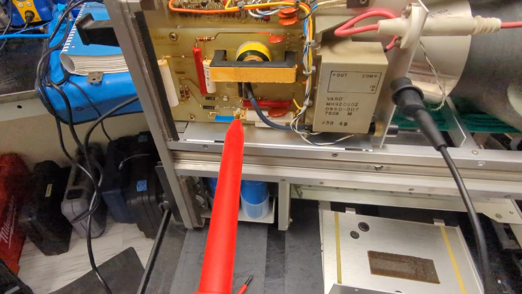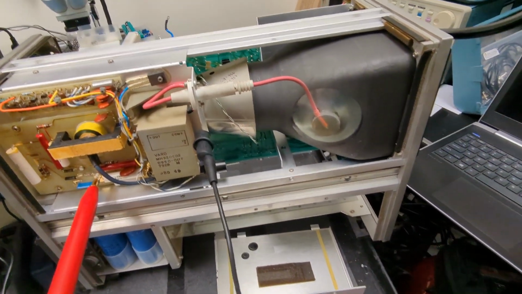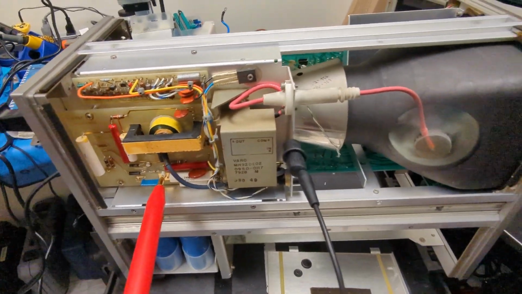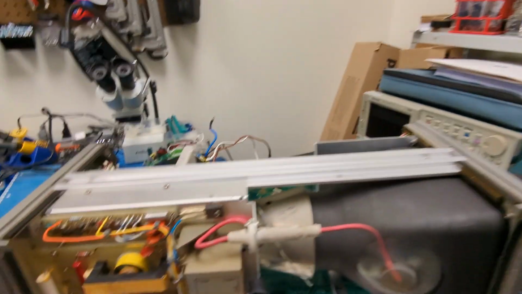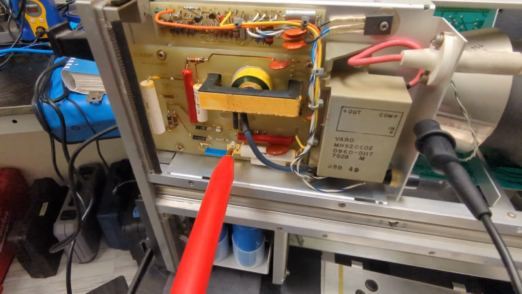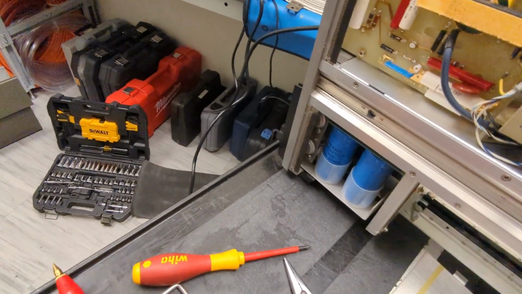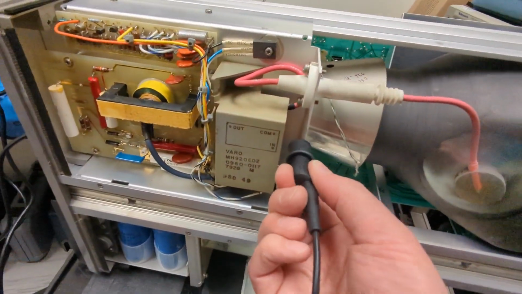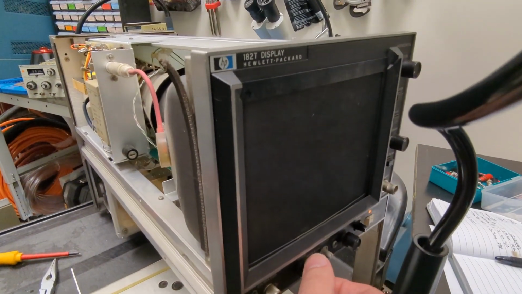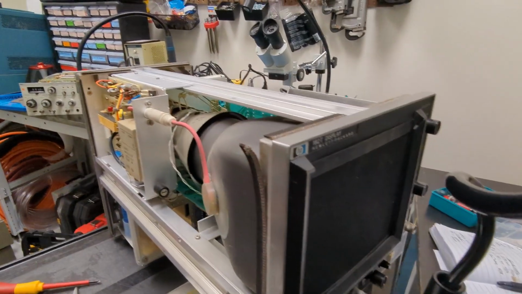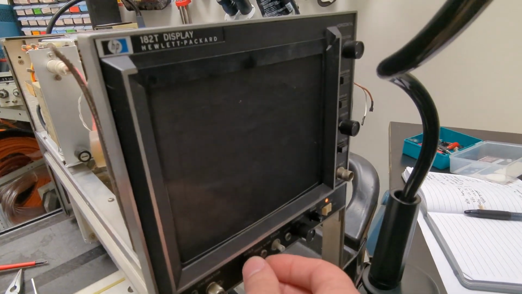Well, we may have another problem here. So I had cleaned up that board, put a bunch of contact cleaner on the pots, and now we have no high voltage at the 3 kilovolt test point. It was working for a second. Actually, the whole screen got a hell of a lot brighter, and I thought, okay, that's good. But the intensity pot still was doing that weird thing.